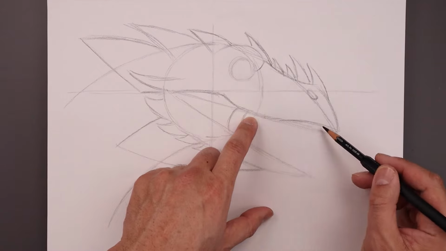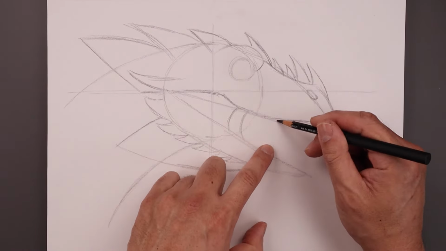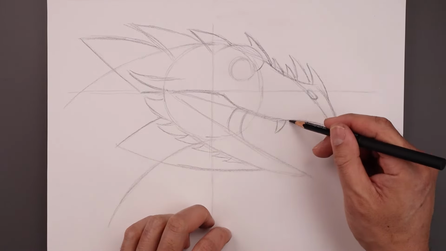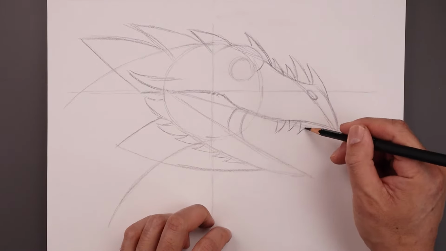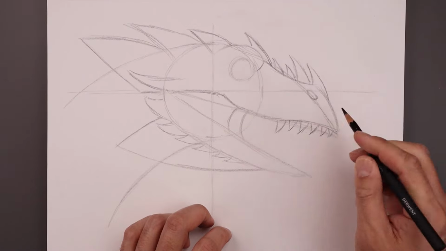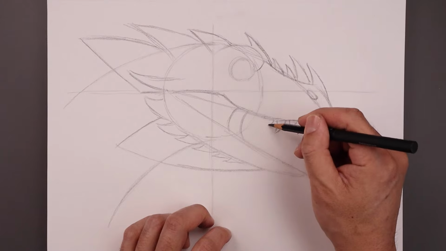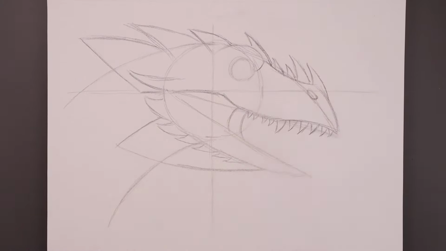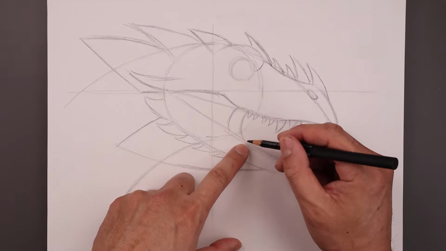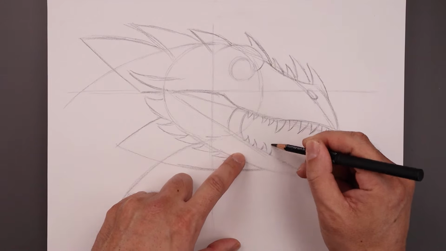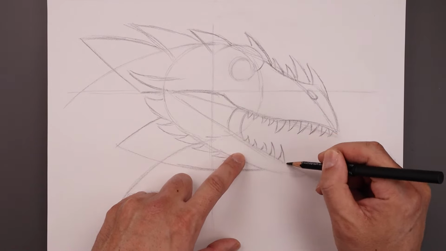Now I'm loosely placing some fangs along the top of the mouth. Let's start with the large one right up here. Come down and in, taper that back up, leave a gap, and just repeat this all the way over towards the right. Let's add a few small ones coming in. Let's add some teeth along the bottom, starting off smaller, and go a little bit longer as we go over towards the right.